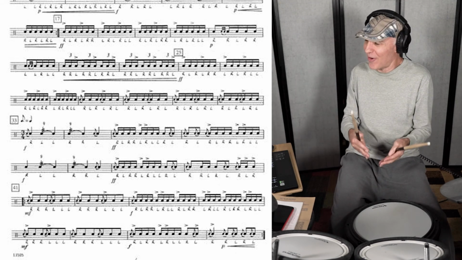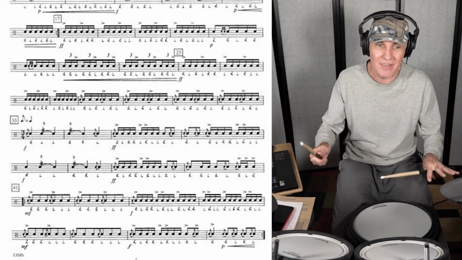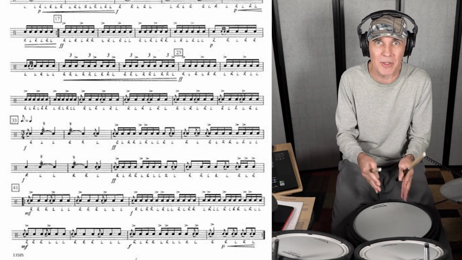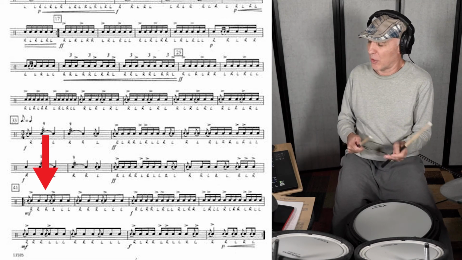Beautiful. This is so perfect of an example. You apply that to a drum beat, it's the same thing. You put in the ride, you're doing the same thing, the same spacing in between where you put the accents. Now look at bar 41. What do we have going on there?